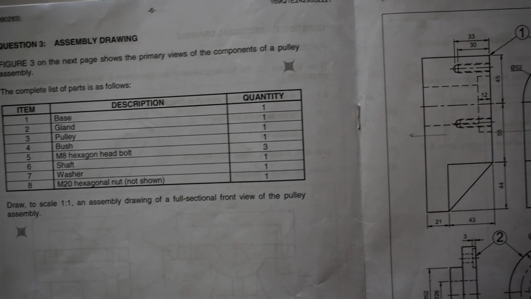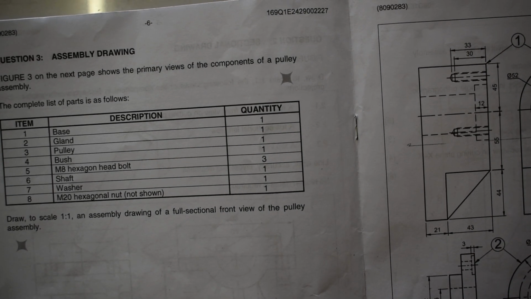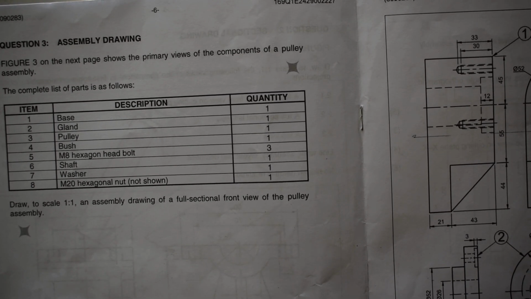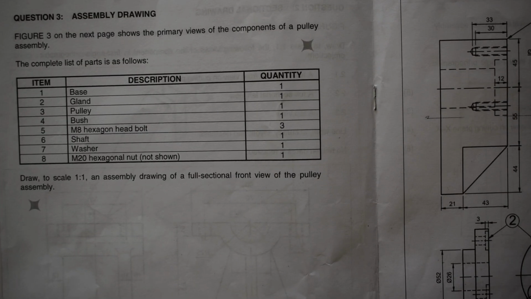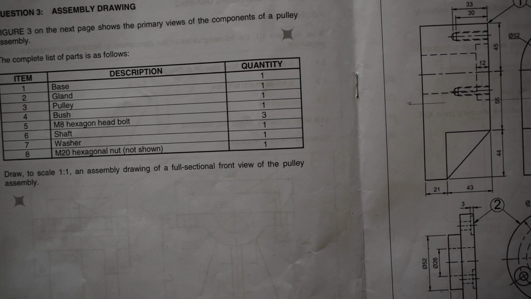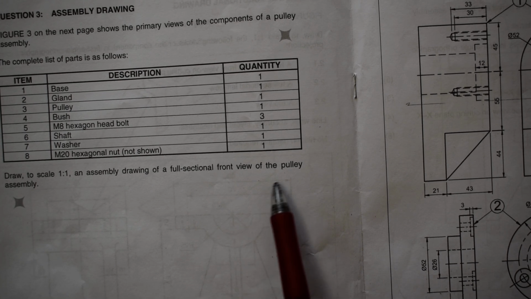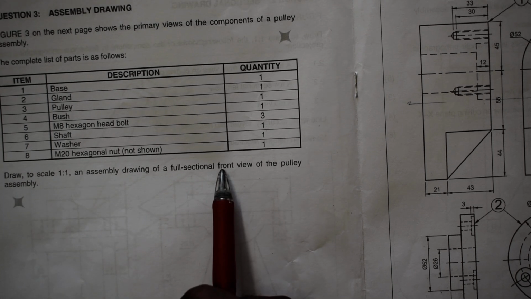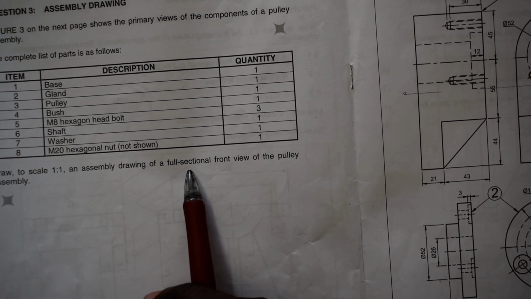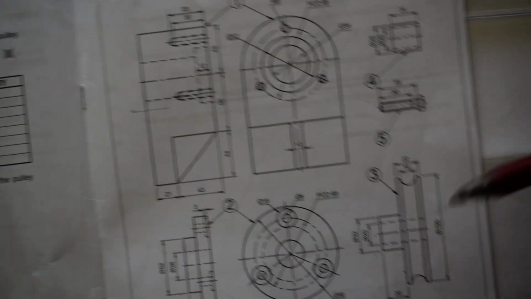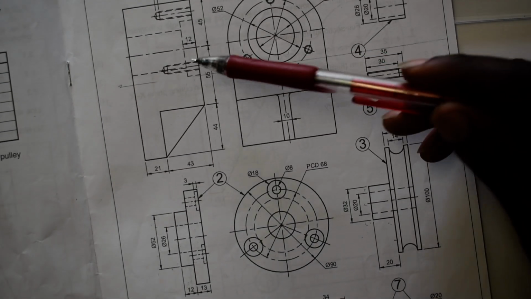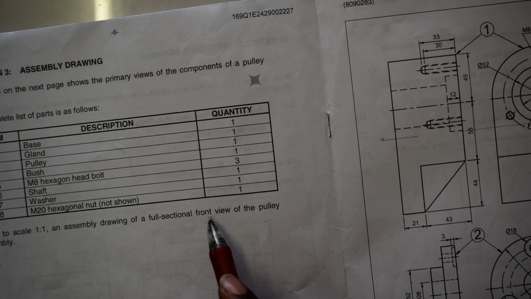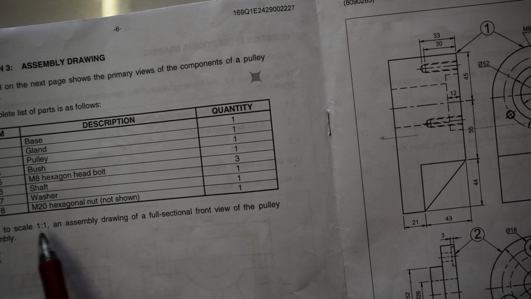So let's read the question. It reads as follows: draw to a scale 1 to 1 an assembled drawing of a full sectional front view of the pulley assembly. So the title of the drawing that we are doing is a pulley assembly. They said to draw a full sectional front view, which means we will be taking the front only, because the question said the front, using a scale of 1:1.